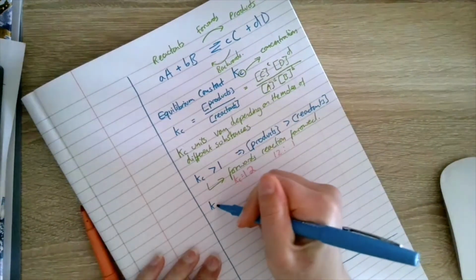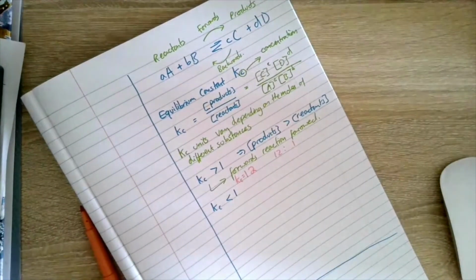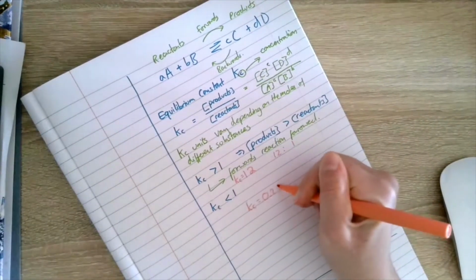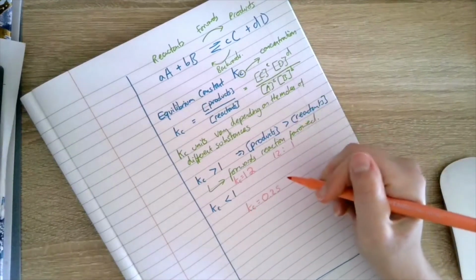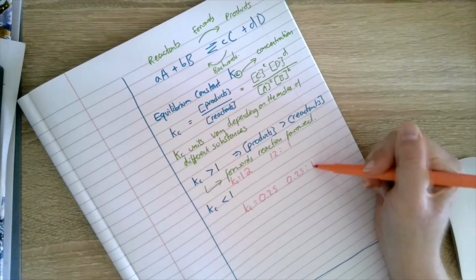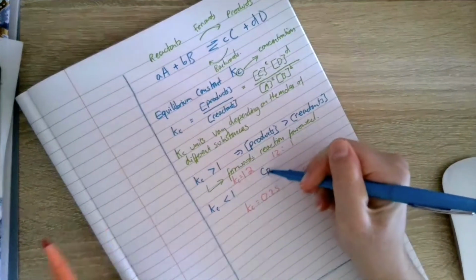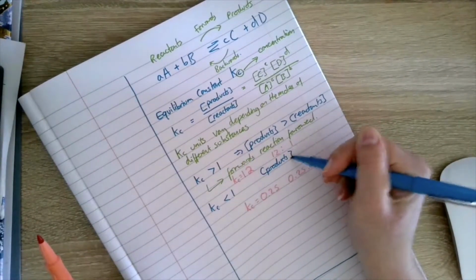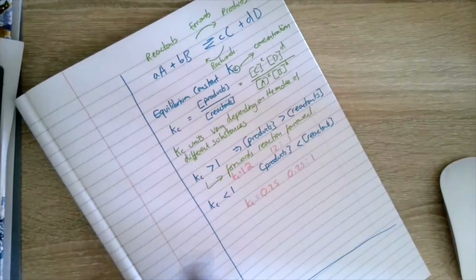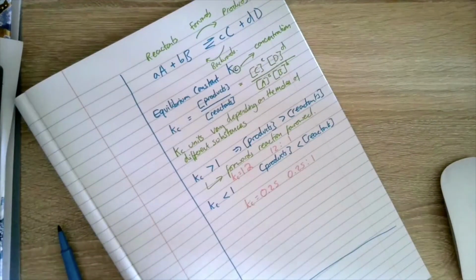This helps more so when we're talking about Kc's less than 1, as here if we have Kc 0.25, then what we're saying is that it's 0.25 to 1, and then here we can see that actually our products are less than our reactants. And if our products are less than our reactants, that means our backwards reaction must then be favoured.